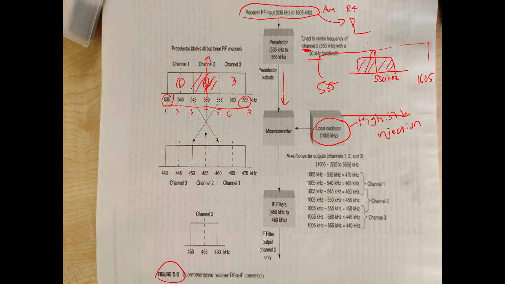From the first line here, FLO minus 535, we get 570 kilohertz. Then FLO minus 540, we get 465 kilohertz. And then FLO minus 545 kilohertz, we get 460 kilohertz.